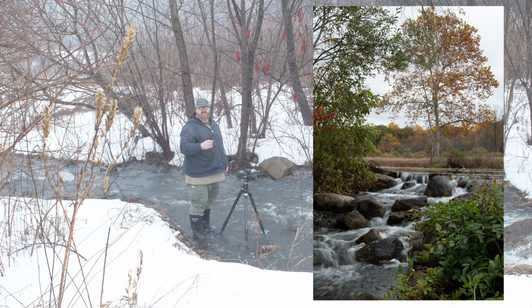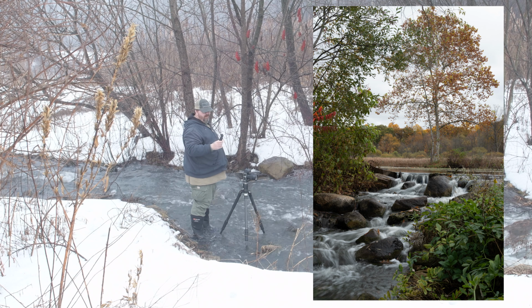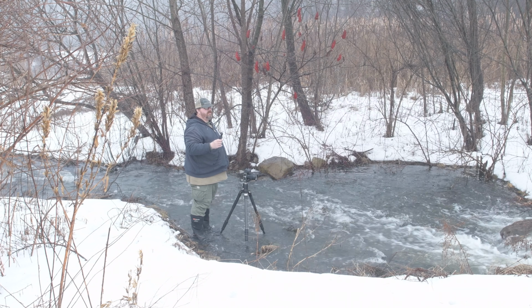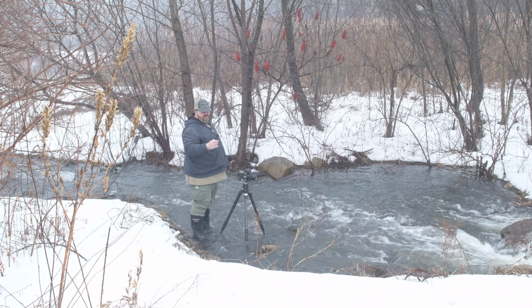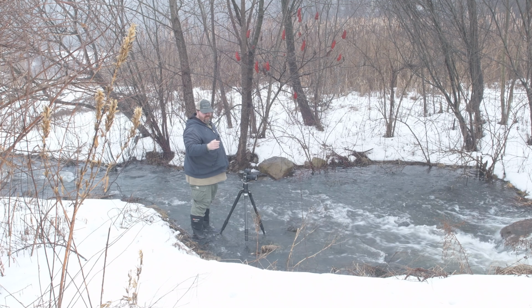I'm gonna scout around a little bit and see what else I can come up with. But with these conditions, I'm pretty sure there's gonna be another composition somewhere. I'm probably gonna head back into the woods, see if I can find a tree or something, but you'll know in a second.